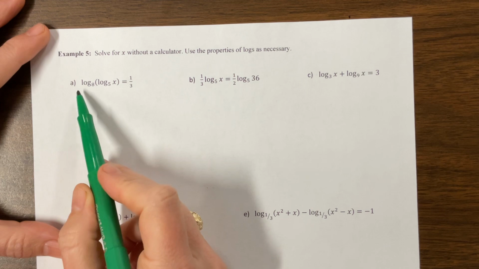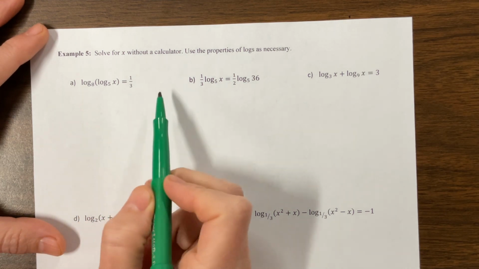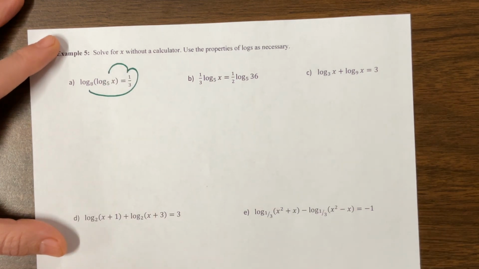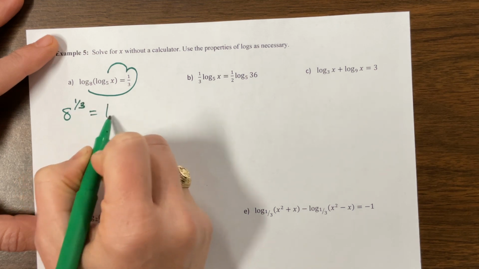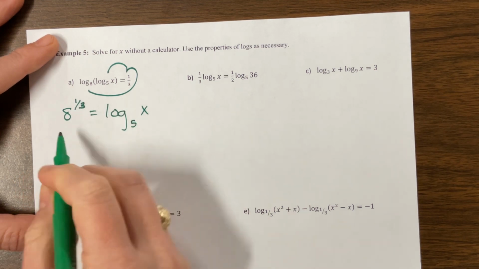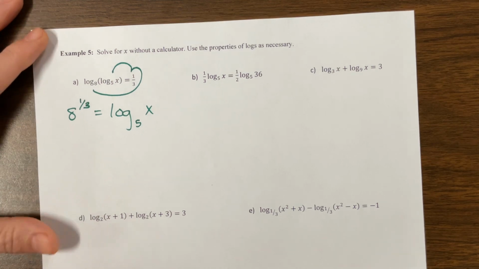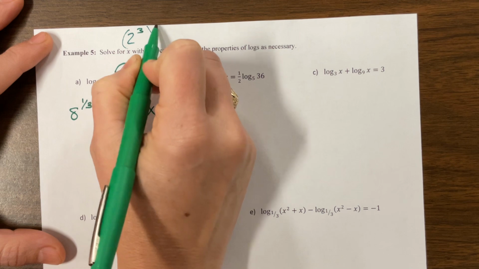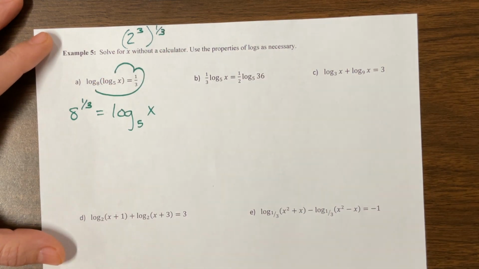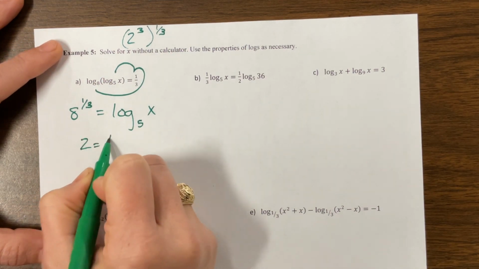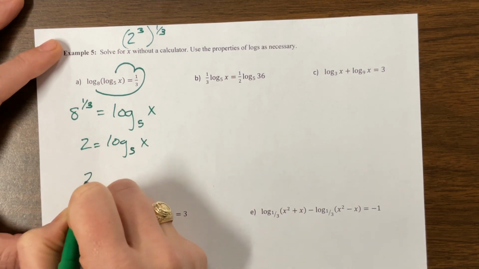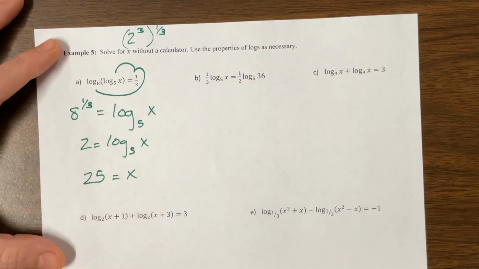So this first one, I have log base 8 of log base 5 of x equals 1/3. So with this, I can say 8 to the 1/3. I do my I heart log, so you like the little heart. So I have 8 to the 1/3 is equal to log base 5 of x. Well, hopefully you quickly see that 8 to the 1/3 is 2. If you forget though, 8 is 2 cubed. So 2 cubed to the 1/3 power would just end up giving you 2. So 2 is equal to log base 5 of x. 5 squared is equal to x, so 5 squared is 25, and we're done.